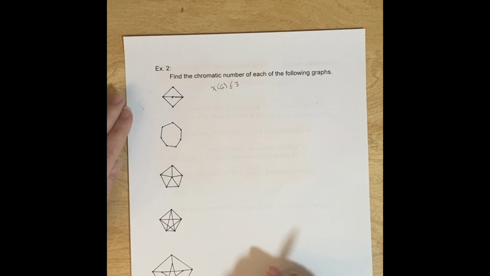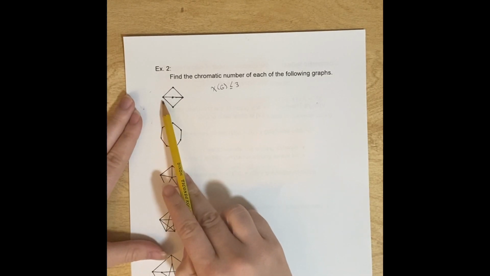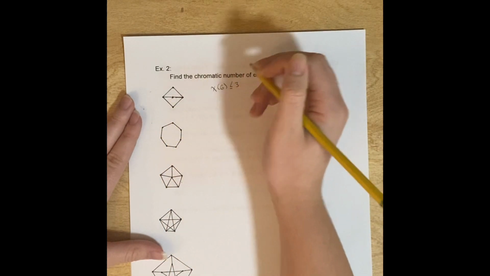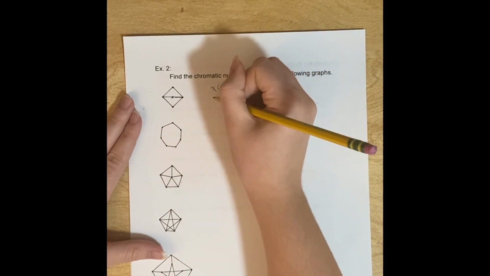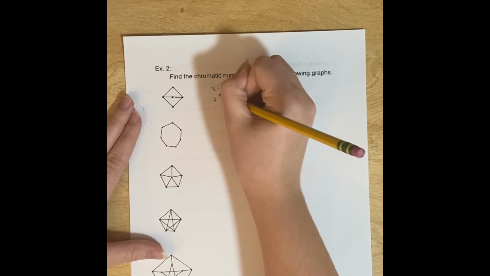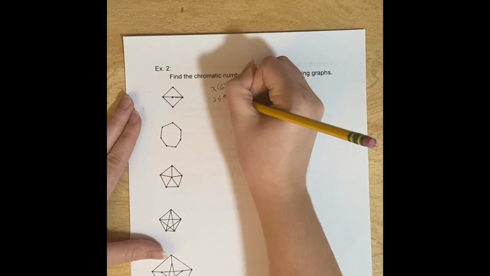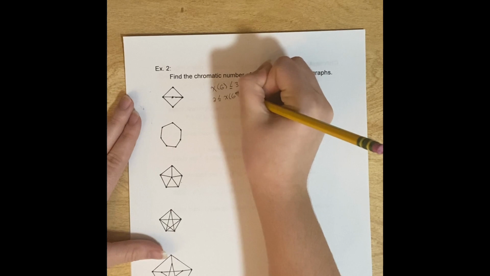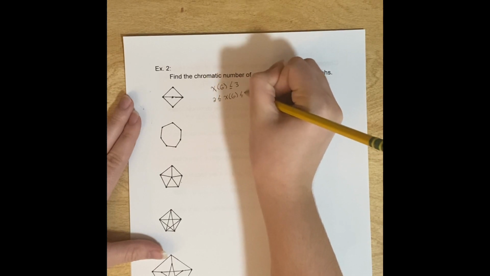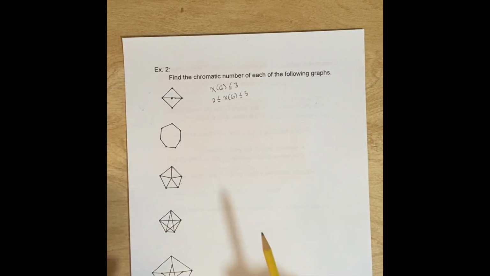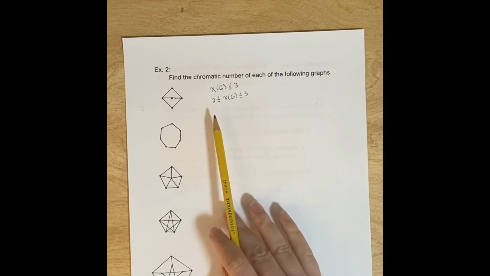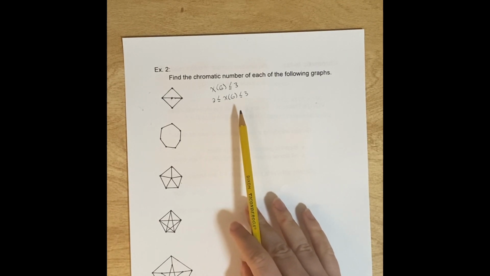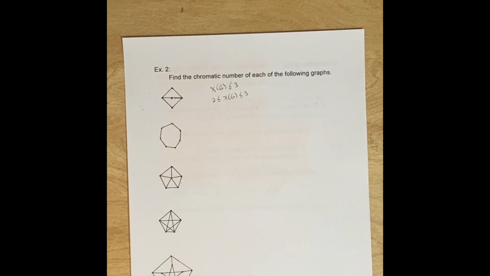Then the largest clique size here is 2, simply because we have an edge. So therefore we know that our range for the chromatic number is that the chromatic number for this graph is greater than or equal to 2 and less than or equal to 3.